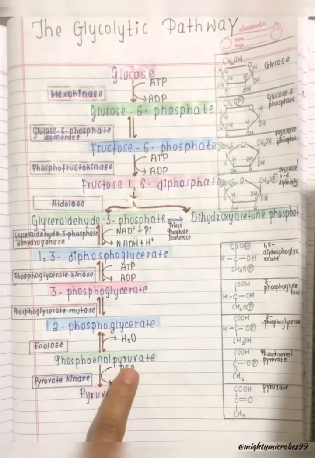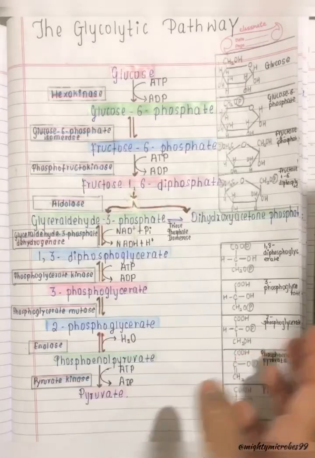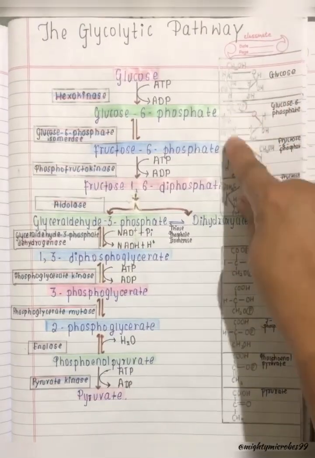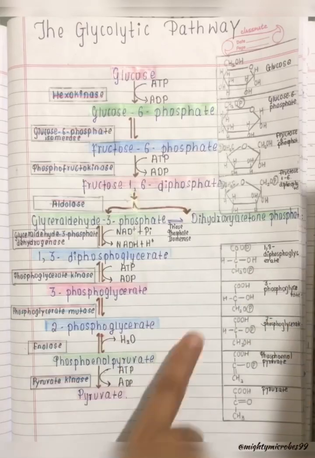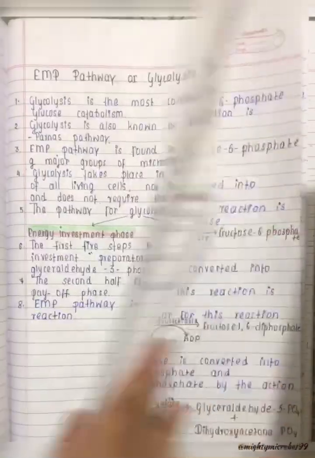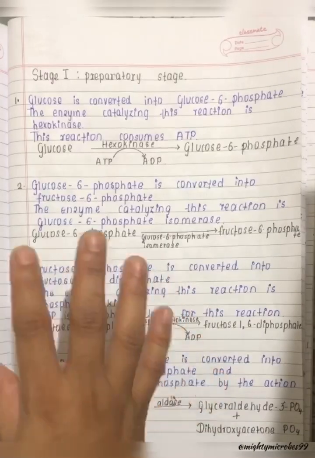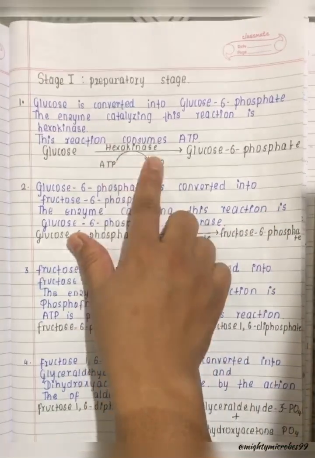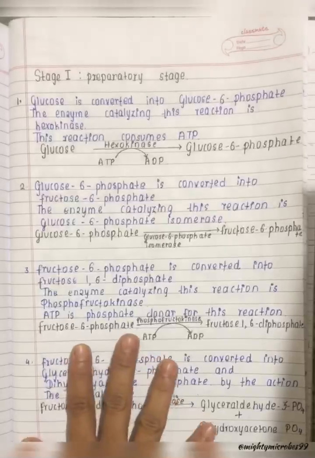So this was the explanation about the glycolytic pathway, how it takes place, and here the structures are given, showing how the phosphate group is transferred from one place to another. Also here, each and every step is explained: how glucose is converted into glucose 6-phosphate, which enzyme is used, and where ATP is consumed. These reactions are given here.